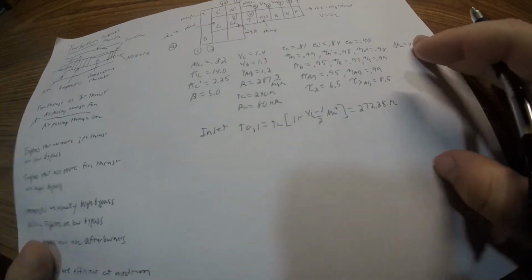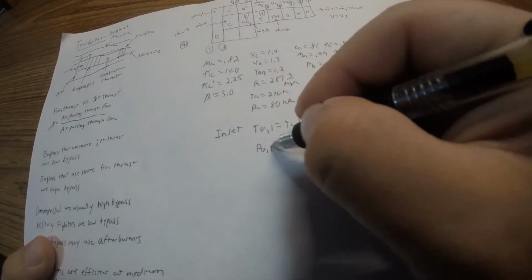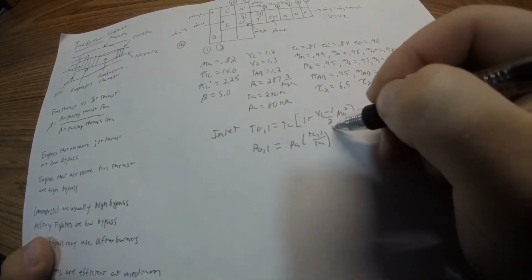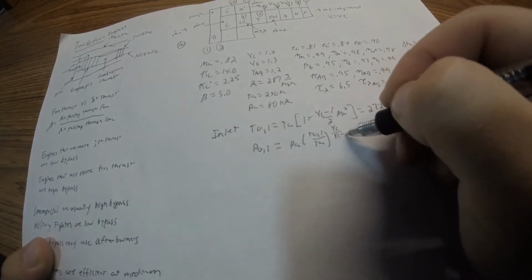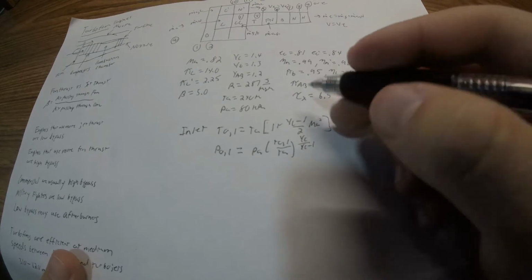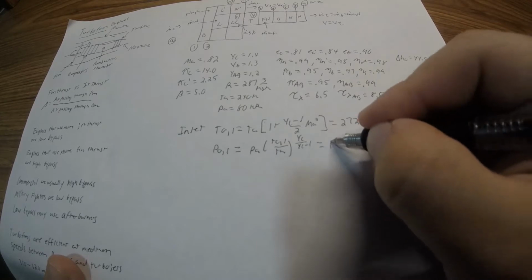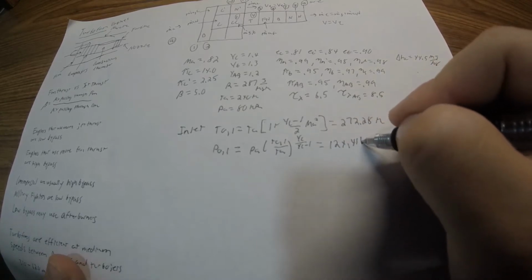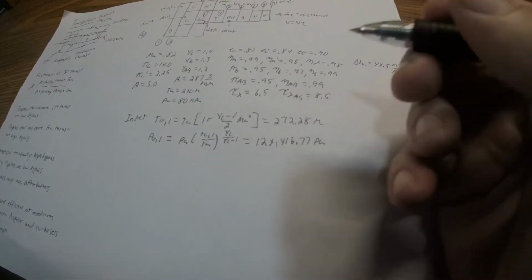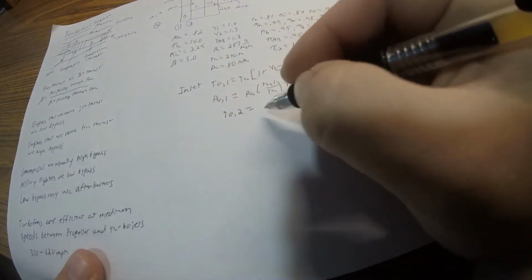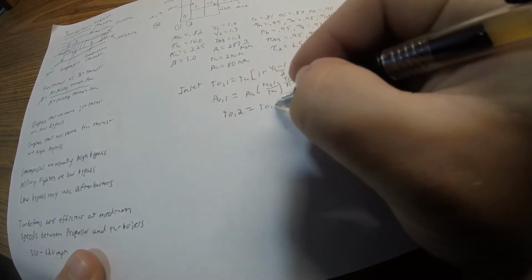And then we can find the pressure. And we're using the gamma C here because the air is still cold, relatively. So the pressure also increases, which makes sense given our ideal gas law that as pressure increases, the temperature will also increase. And then we can also say that TO2, temperature at state 2, equals temperature at state 1.